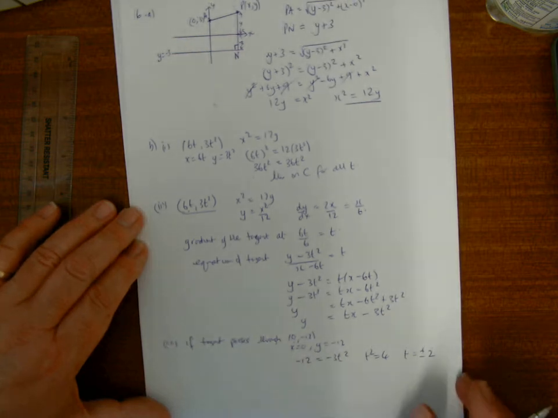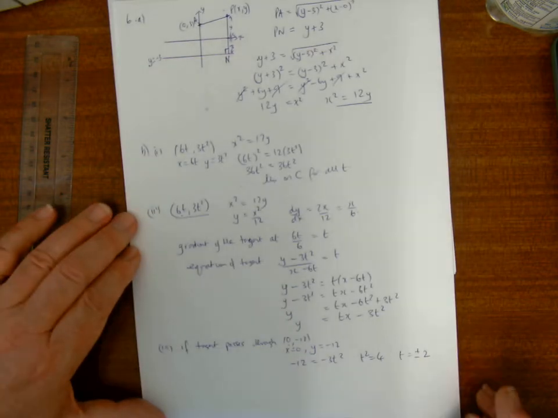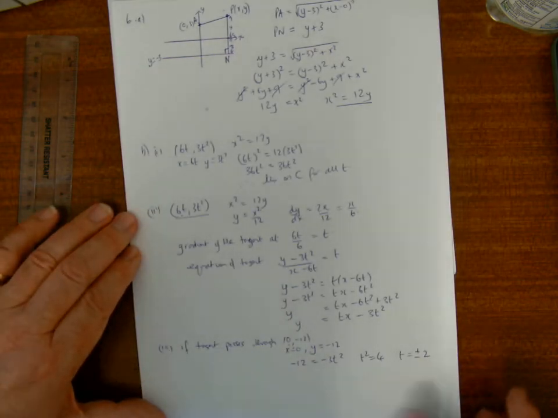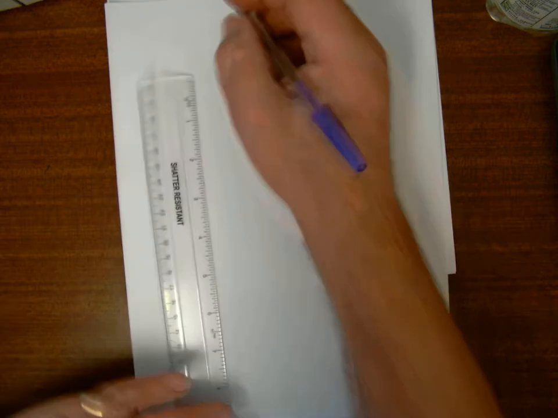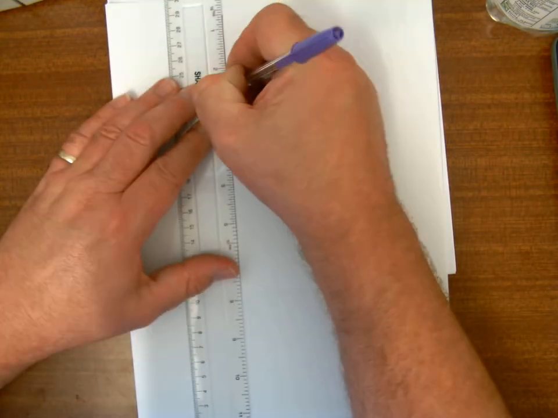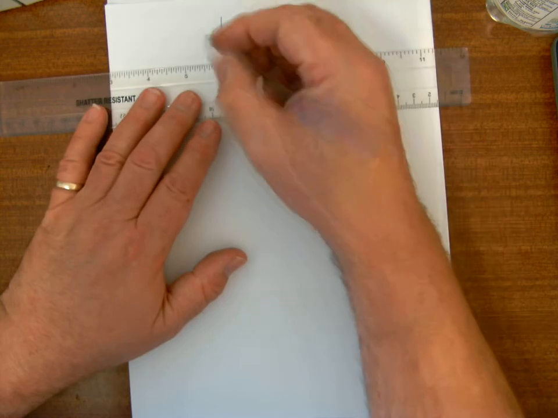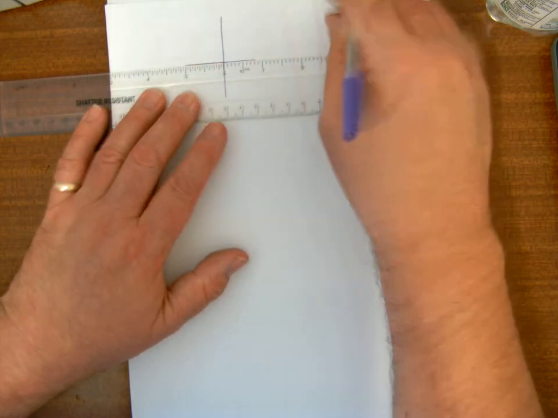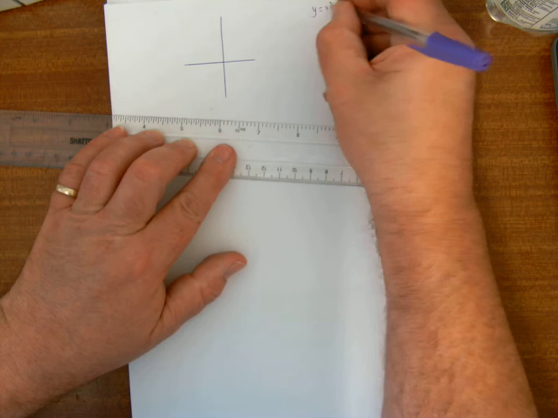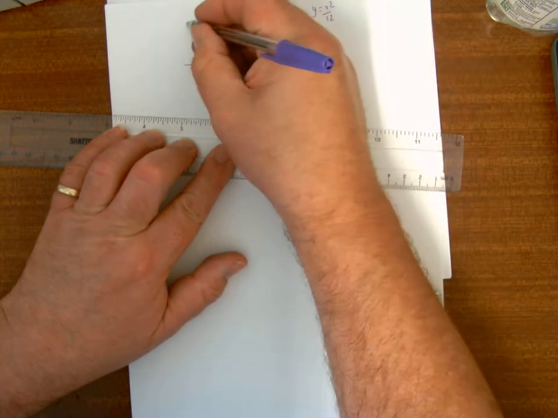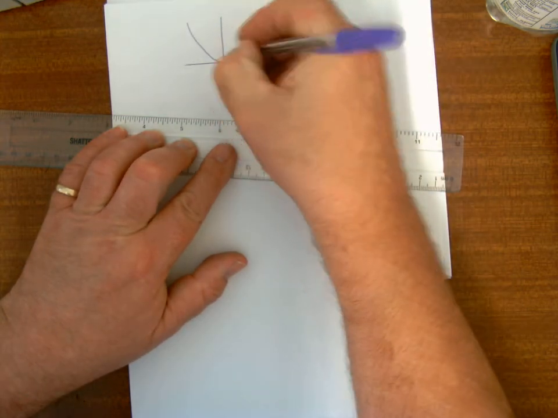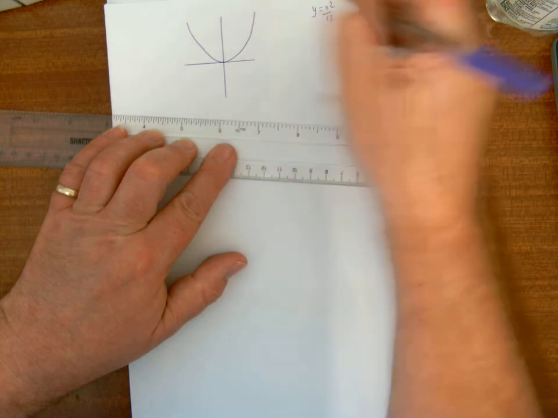And then part 4, find the angle between the two tangents to C from the point (0, minus 12). So I'll just do a sketch here. C is quite an easy drawing. I've got y equals x squared over 12, so its graph is looking like that.